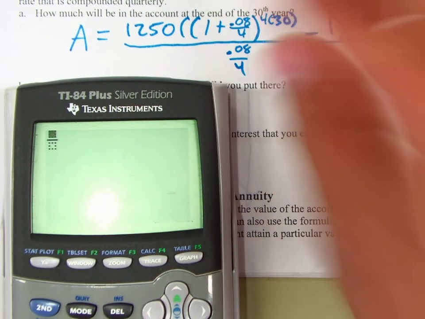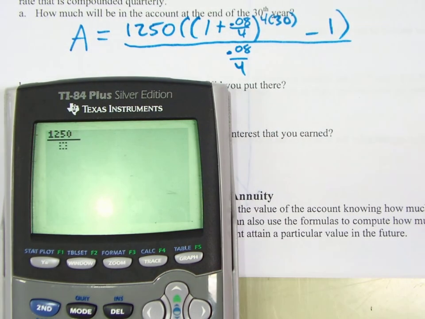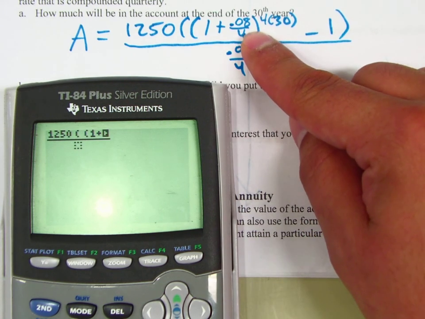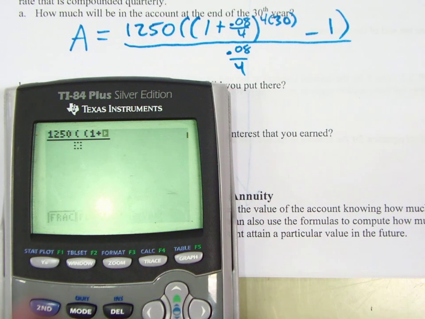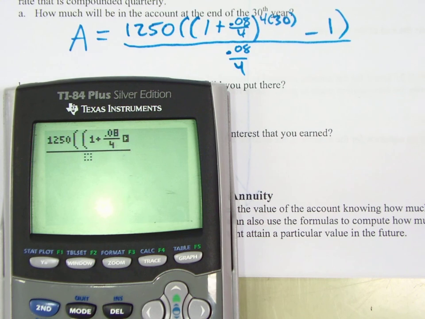Okay? So I'm going to just start typing 1250, parentheses, 1 plus, and then I got another fraction, right? So I'm going to go back to alpha y equals, do the little numerator-denominator thing again, and do 0.08 divided by 4. Close the parentheses.